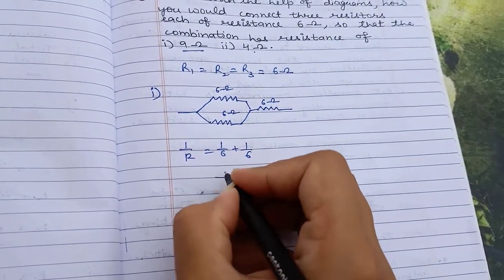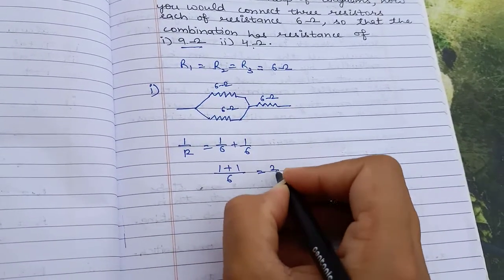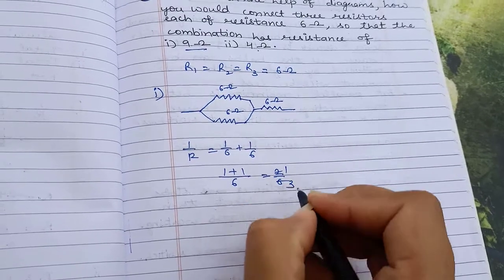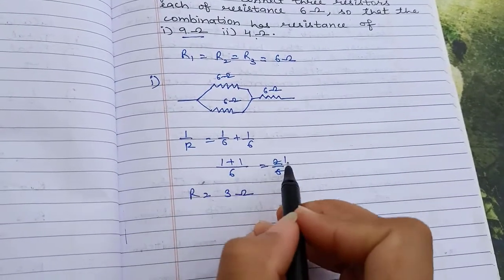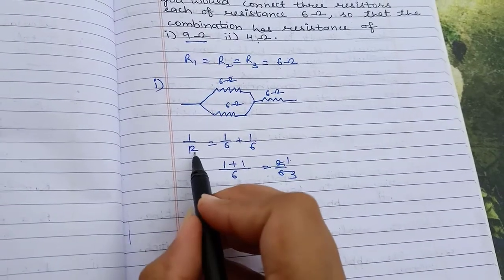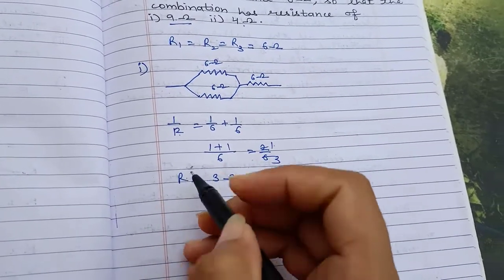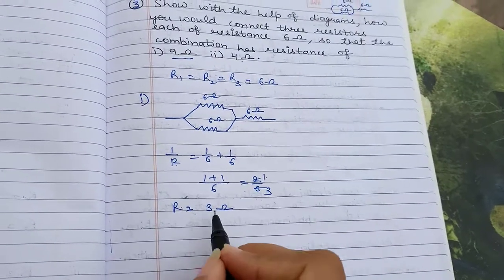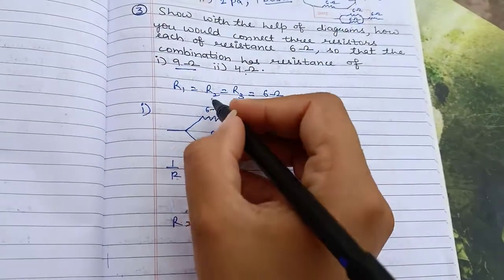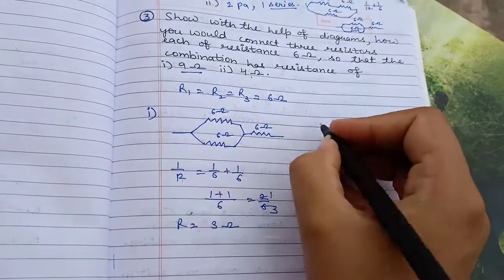LCM will be 6. 1 plus 1, 2 by 6, 1 by 3, and r will be equal to 3 ohm. 1 by r is equal to 1 by 3. We will take the reciprocal of this r and reciprocal of this. We get r is equal to 3 ohm. If r is equal to 3 ohm, this means this r will be equal to 3 ohm.